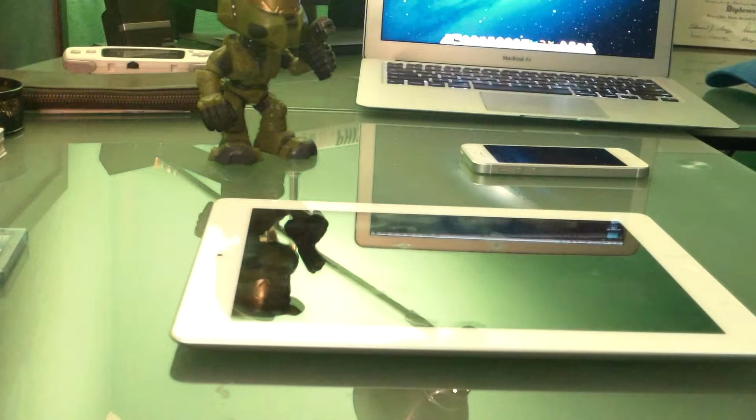Hey guys, I am doing a quick review of the iPad 3. With that review, I am also going to go into why I picked the iPad 3 over the iPad 4, iPad 2, and iPad mini.